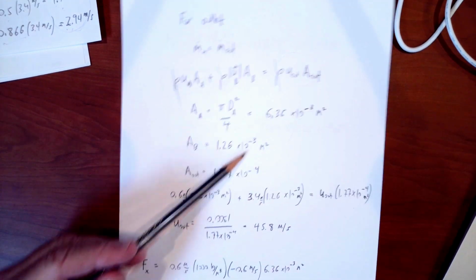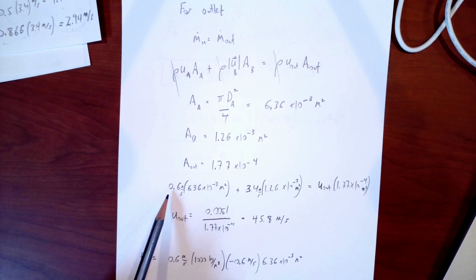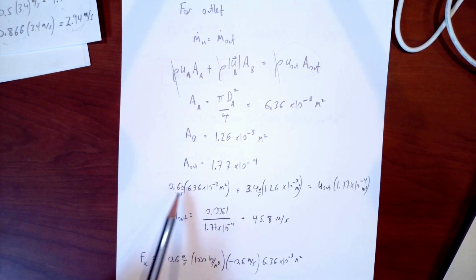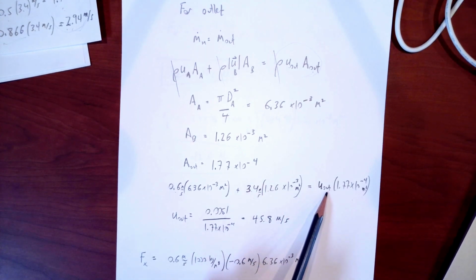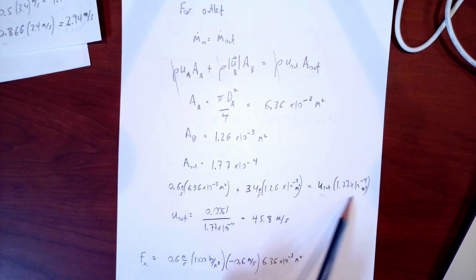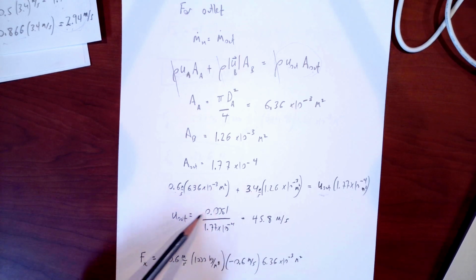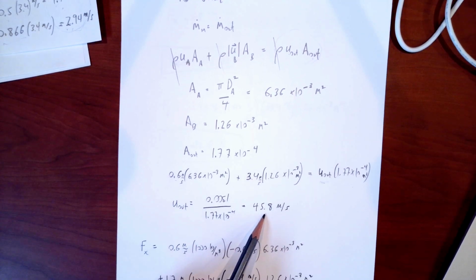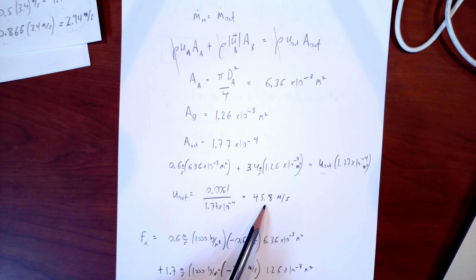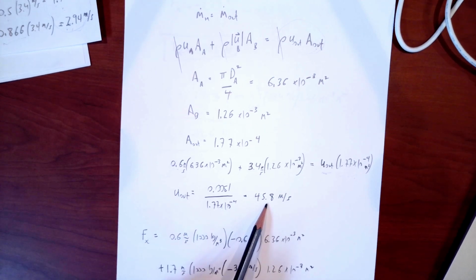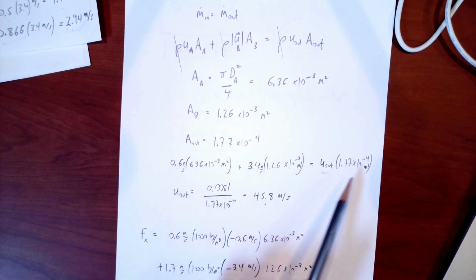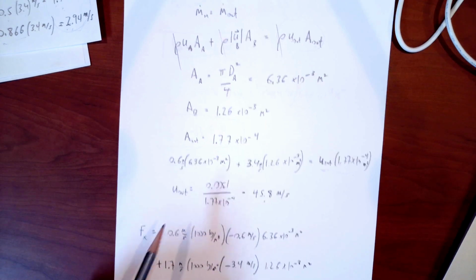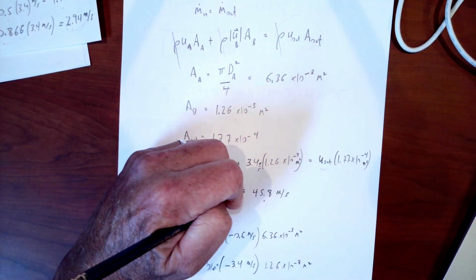So I have the areas of all of my surfaces, and then I can plug in my 0.6 times area A, plus 3.4 times area B, which has to equal the outlet velocity times the area at the outlet. When I turn the crank, I get an outlet velocity of 45.8 meters per second. So really, really going fast. Not surprising, we have pretty big areas for the inlets and a very small area for the outlet. We have two inlets and only one outlet, so we have a very fast outlet velocity there.